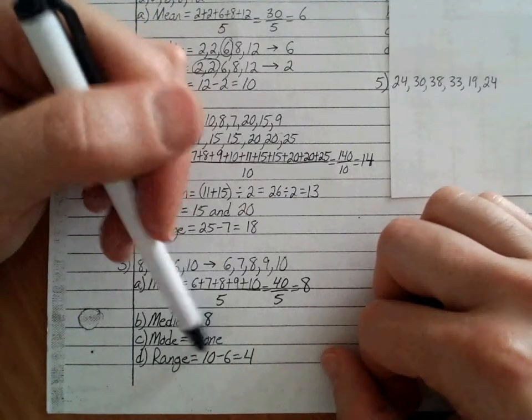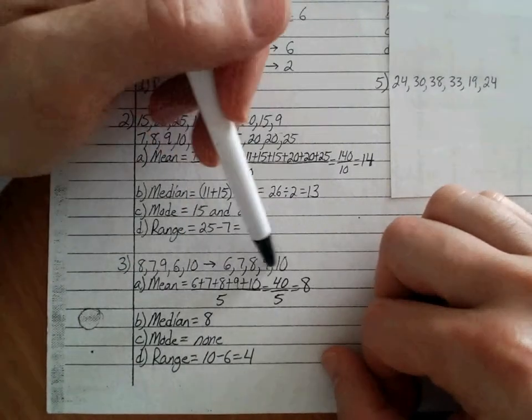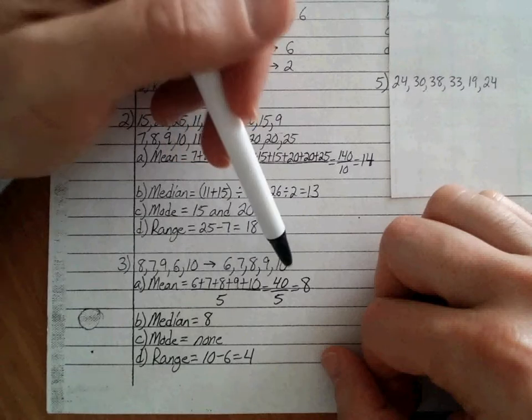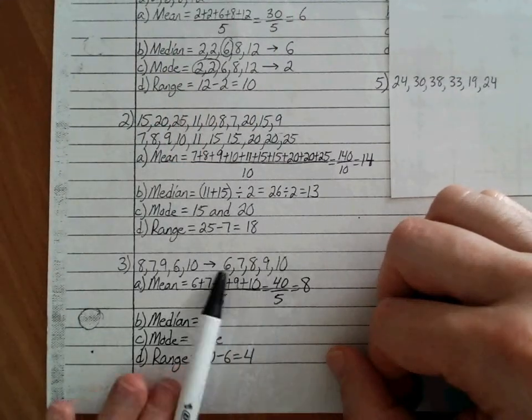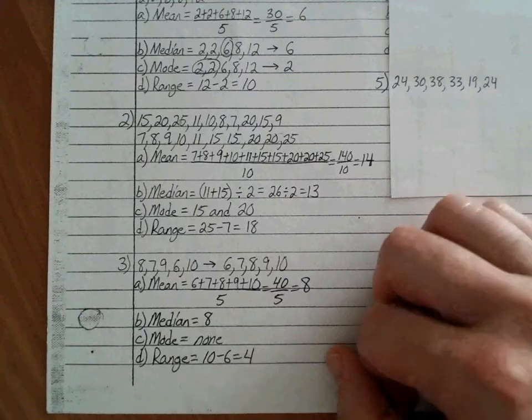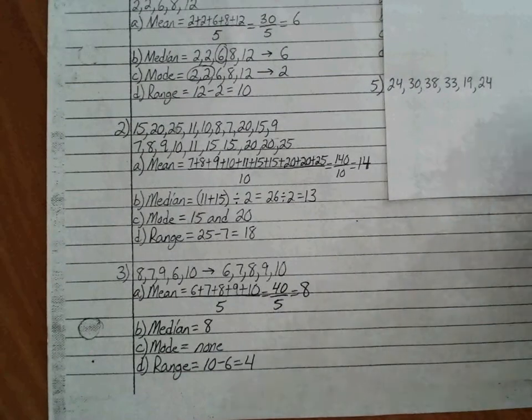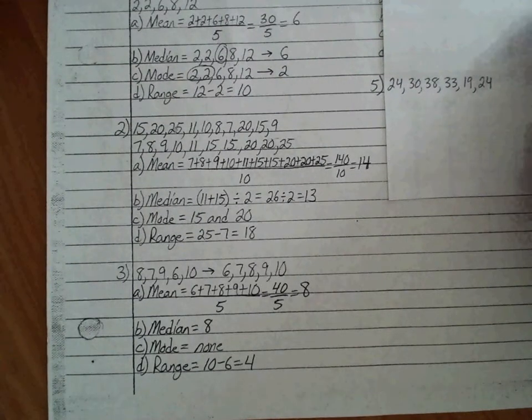Now this one would have no mode. Sometimes you might see it just written as none, because you have no number down more than once. Therefore none for our mode, or no mode. And then finally range: you're doing 10 minus 6 and getting 4 there. So there's a couple examples of mean, median, mode, and range.